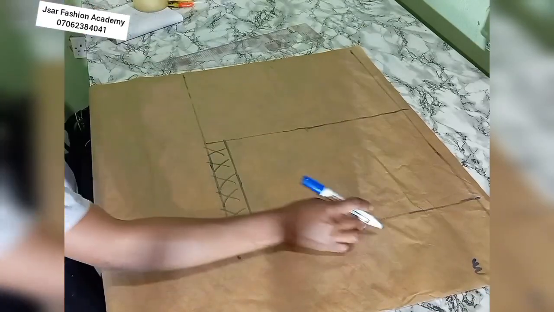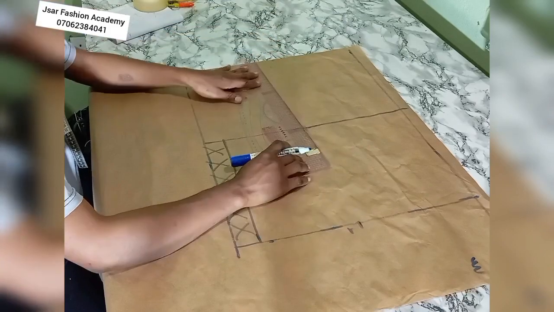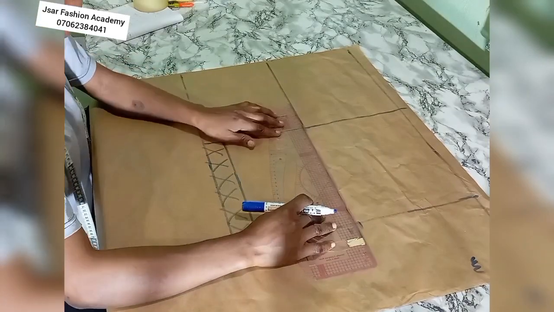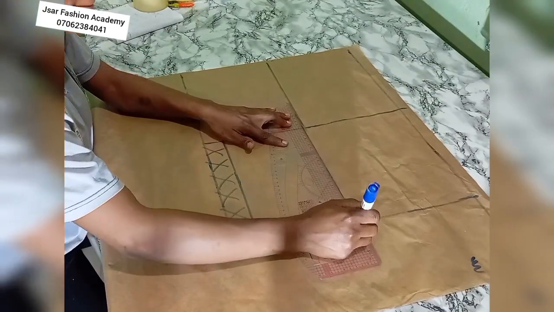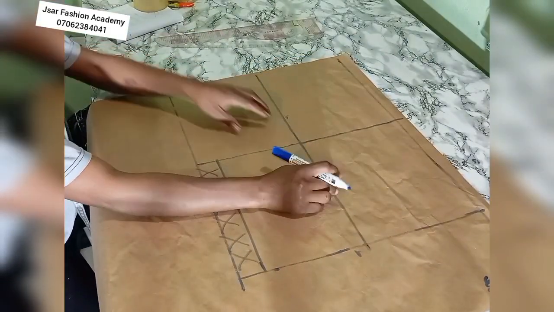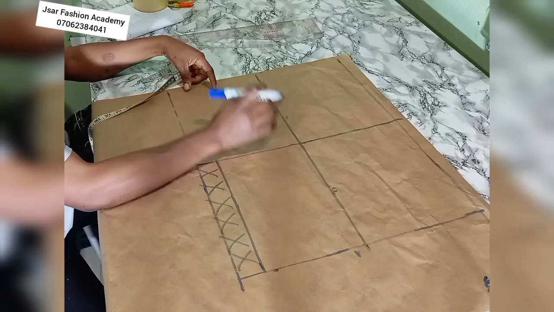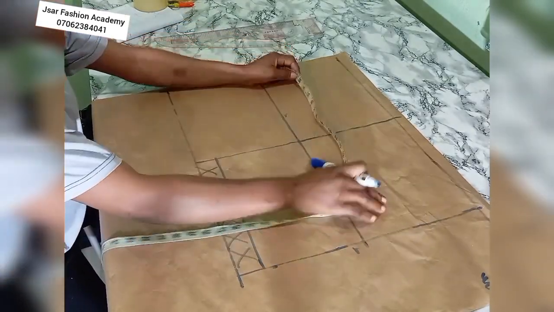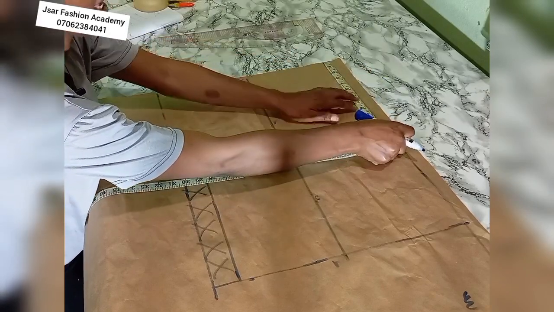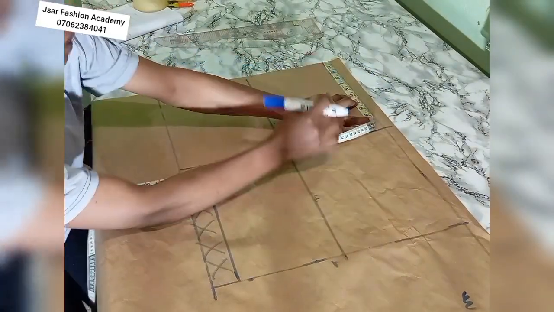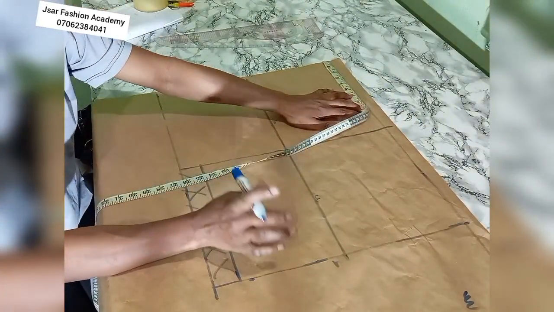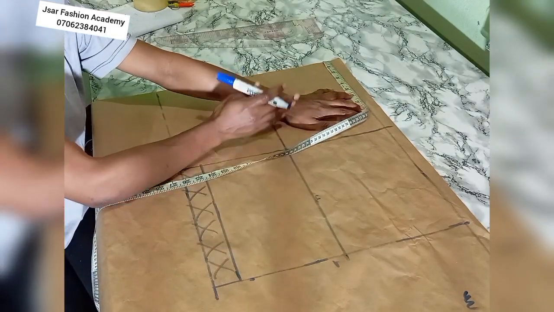So here's our 8.5, then I would mark. Okay, so guys, here is the chest line. Here's our chest line. So now we've already gotten our chest line and we've gotten our waistline. So the next thing we need to do now is to input our shoulder measurement. The shoulder measurement I'm working with here is 15. Please use your own shoulder measurement. So we are going to be dividing your 15 into 2 because we have the front on fold and the back on fold.